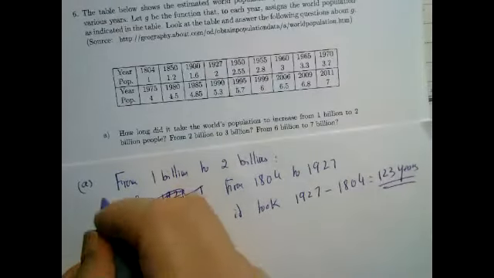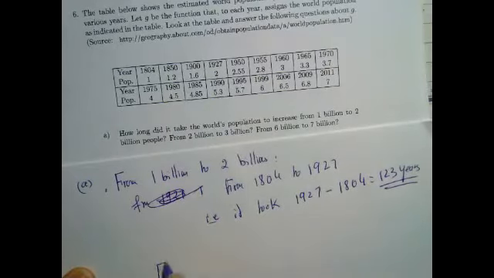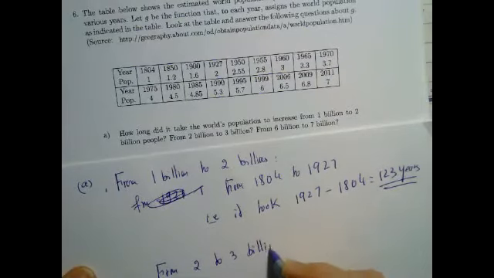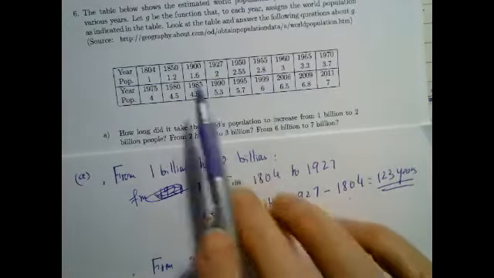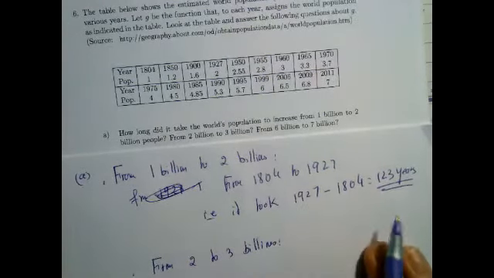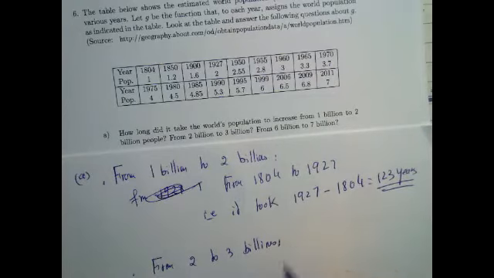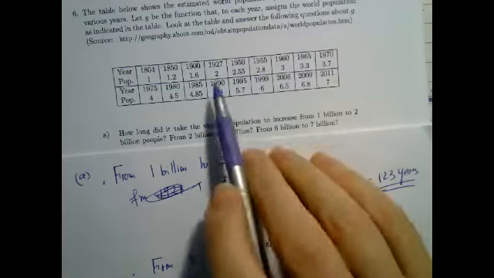And then the question is, what about from 2 billion to 3 billion? How long did it take the population to grow from 2 to 3? That took 33 years. Let's see, from which year do you see?